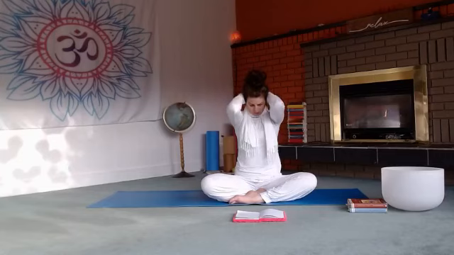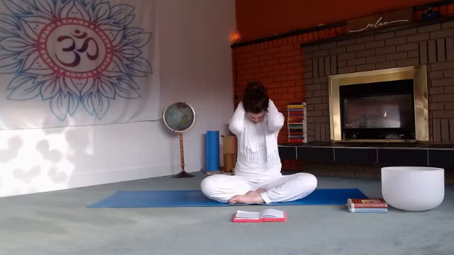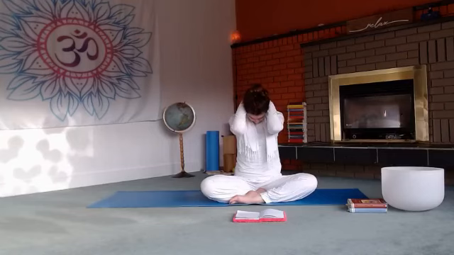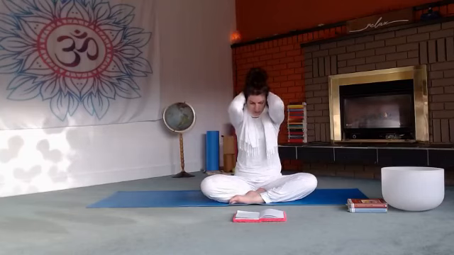We're going to curl down, chin into the chest, just stretching out the cervical spine, keeping the rest of the back lifting. Let's hold here for 5, 4, 3, 2, and 1. Inhaling, curling up, elbows opening, and keeping the hands on the head.